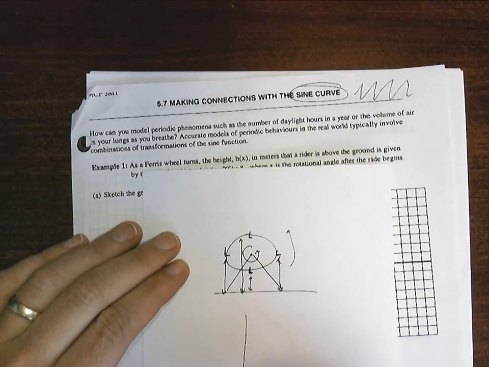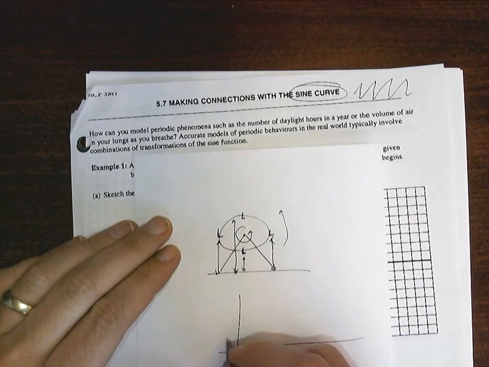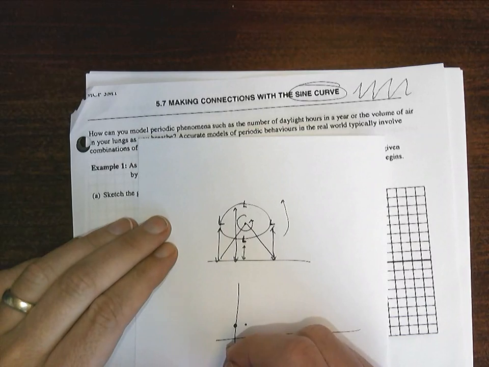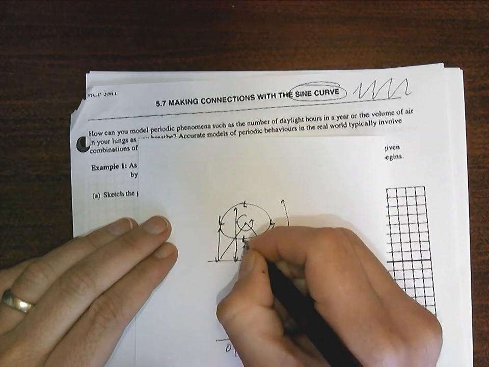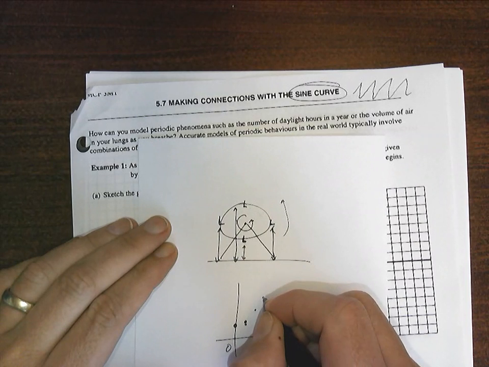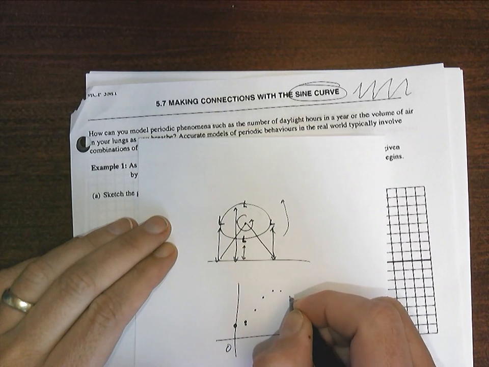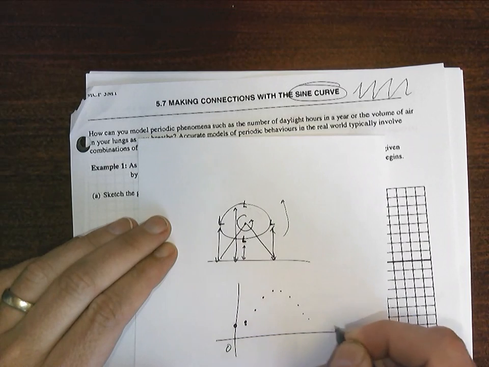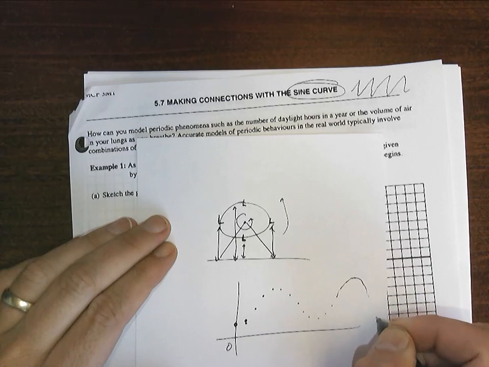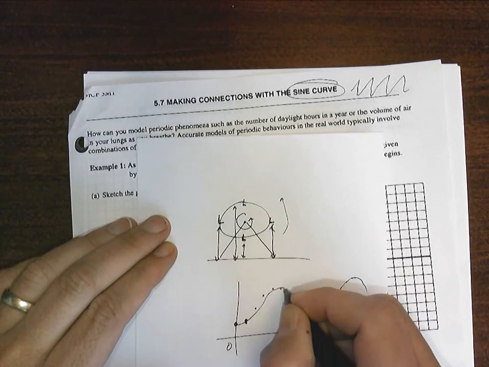So the height above the ground is going to start at a lower point, at time equals 0 before we start turning when we get on, and then we're going to slowly go up. We're going to hit a max, and then we're going to slowly come down to that minimum again, and then it's going to go around again, and we're going to get this type of motion.